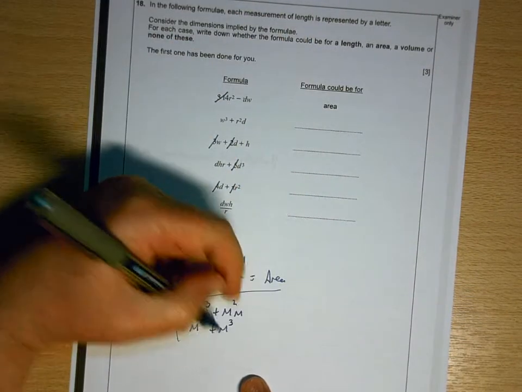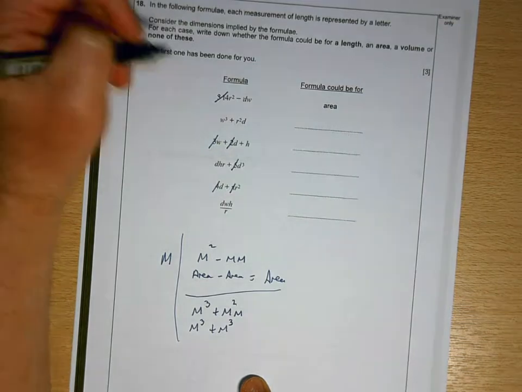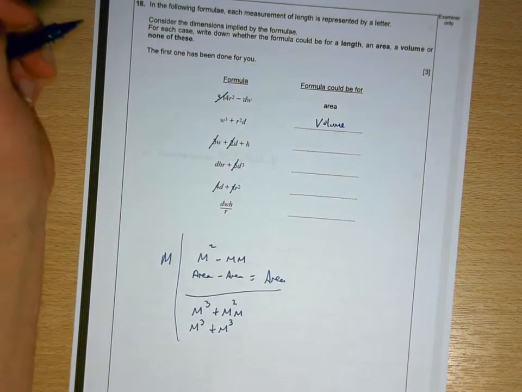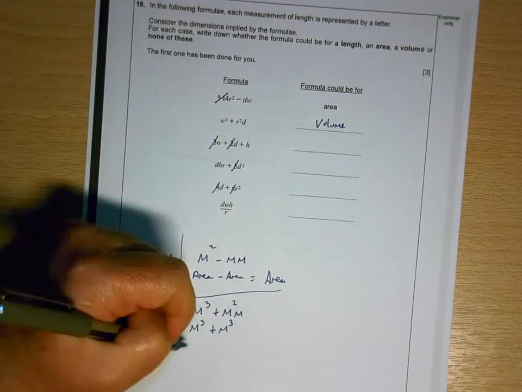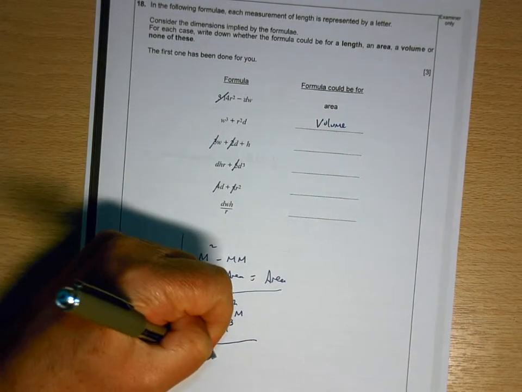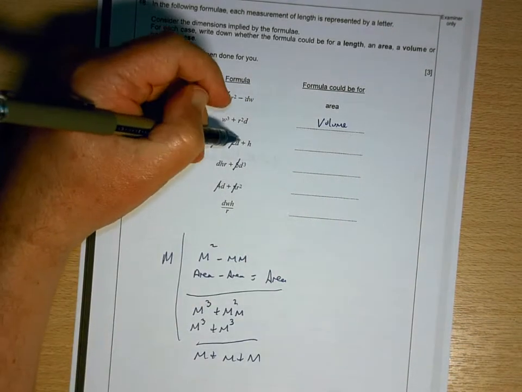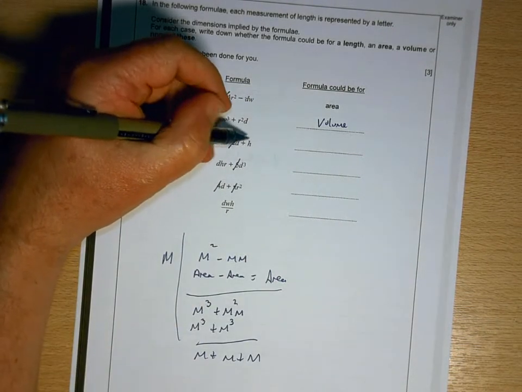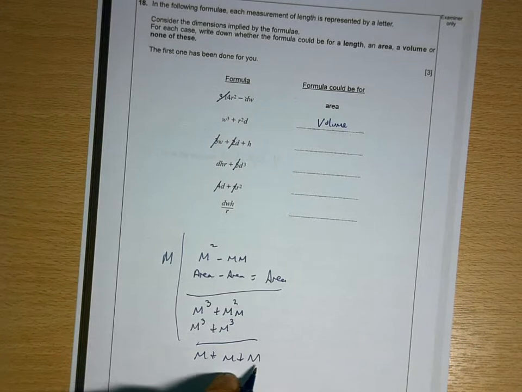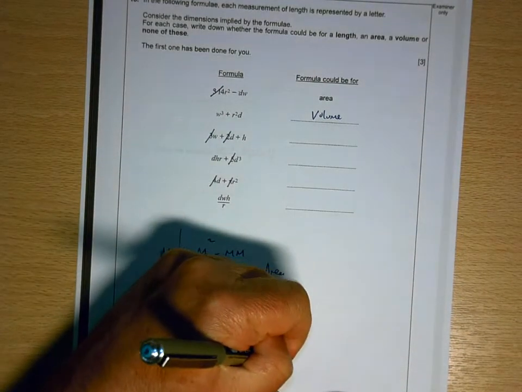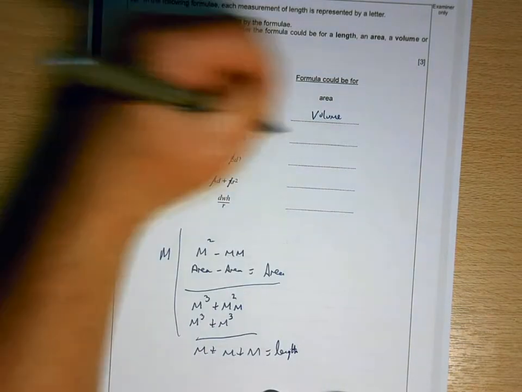So because those are both the same units, m cubed, that one's going to be a volume. The next one, m plus m plus m. W is an m, meters, meters, meters. Length plus length plus length is just going to give me another longer length.